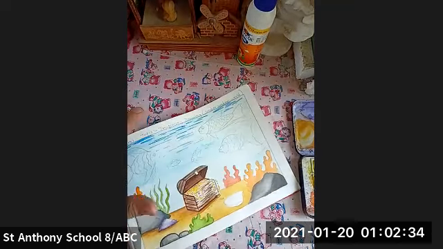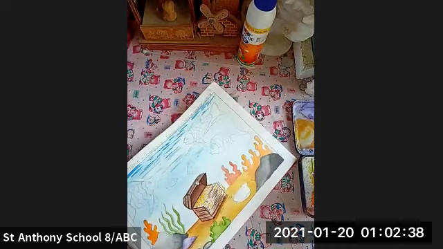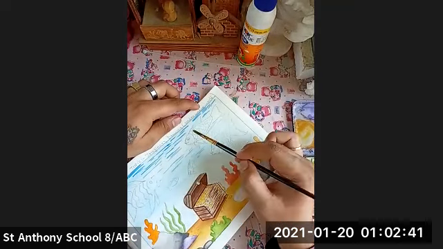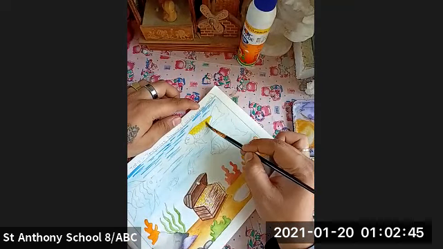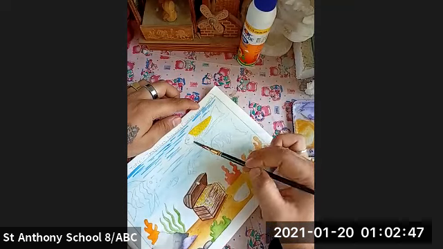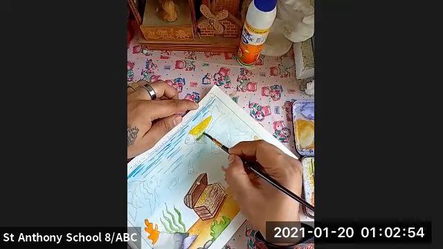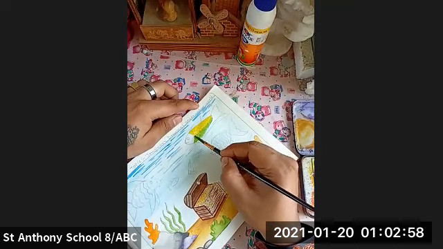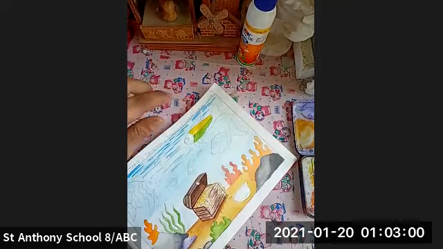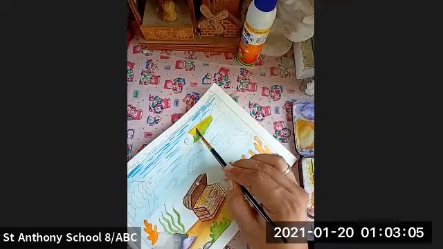So now starting with the coloring of the fish. So first I'm going to color this fish. First I'm going to take a yellow color from the top. Then I'm going to take a green color and I'm going to start coloring this fish from the down. It's green. So let's merge these shades. Just look at this.